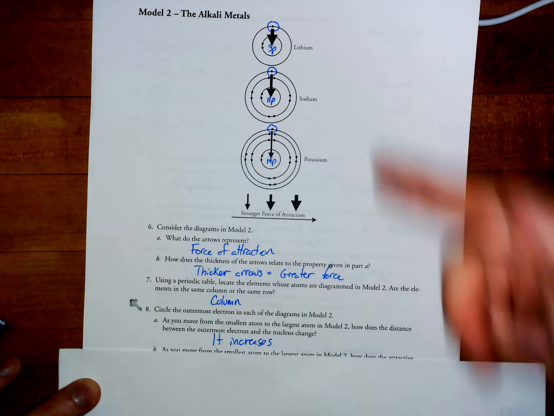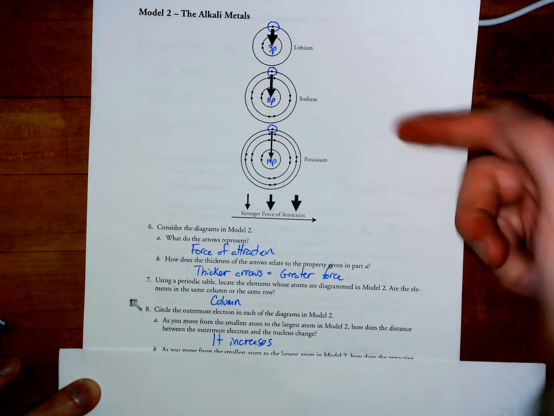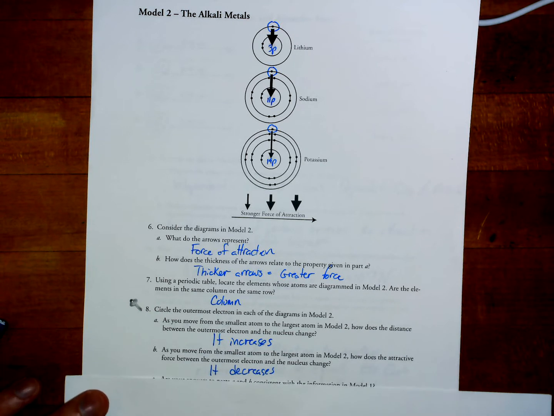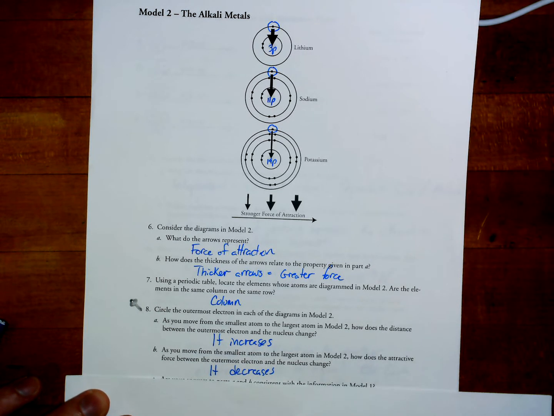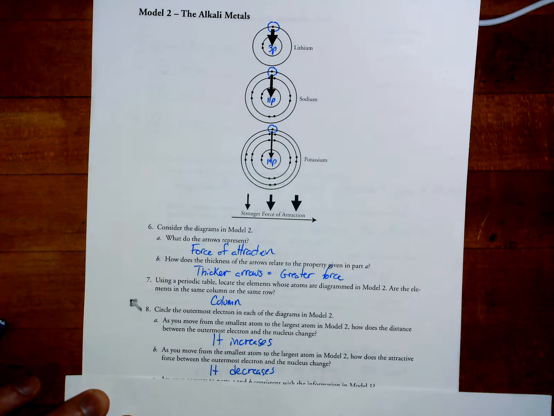As we are moving from the smallest atom down to the largest, the distance between nucleus and valence electrons is going up. As you're adding shells of electrons, the outermost electrons are getting farther from the nucleus. As we move from the smallest to the largest, what is happening to our force of attraction? It's going down. The arrows are getting less and less thick as we move down.